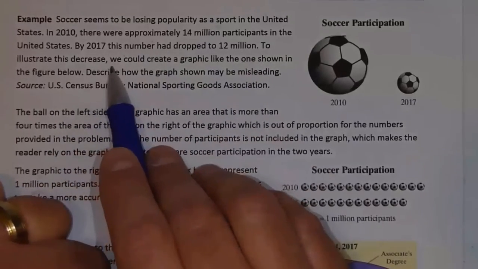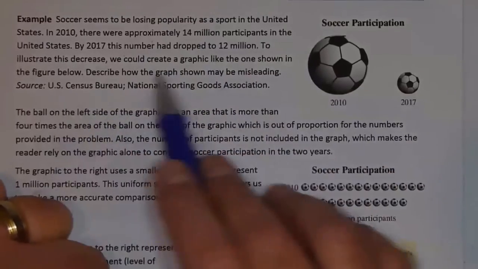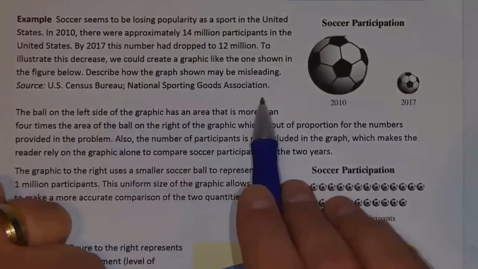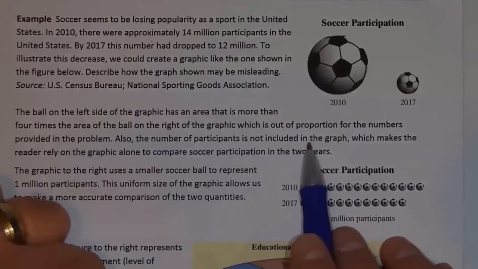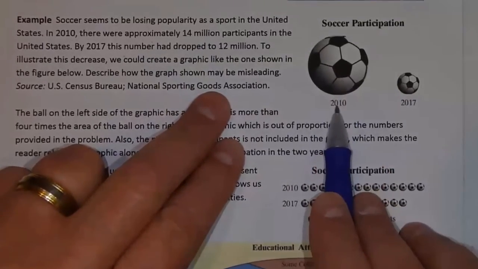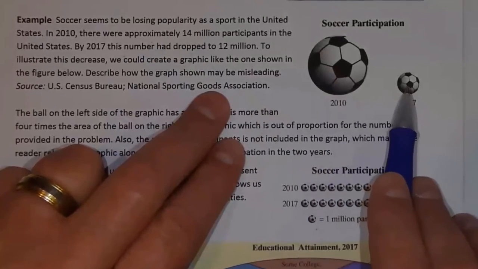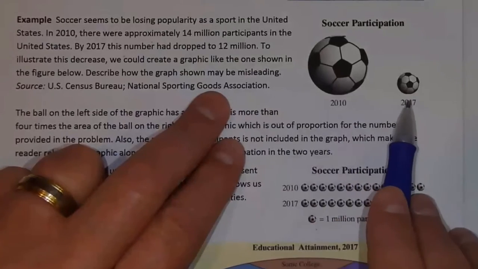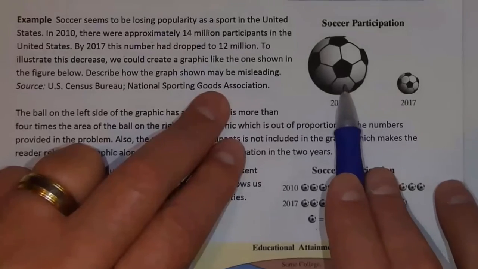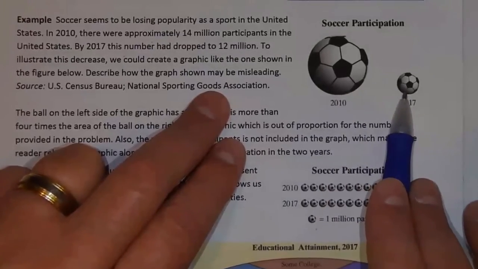To illustrate this decrease, we could create a graphic like the one shown in the figure to the right. I said below, but to the right. Describe how the graph shown may be misleading. And this information comes from the US Census Bureau. So again, this ball is supposed to represent how many people were playing soccer in the year 2010 versus this ball supposed to be showing how many people were participating in soccer in the year 2017. This is supposed to be representing 14 million people. This is supposed to be representing 12 million people.